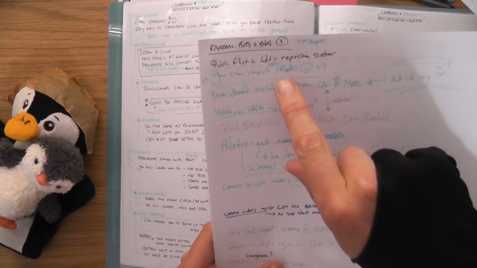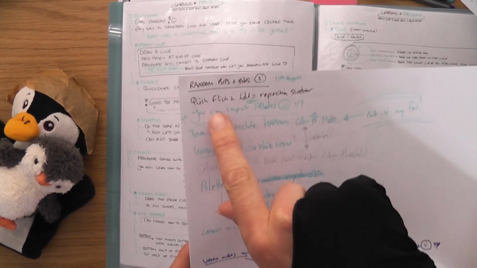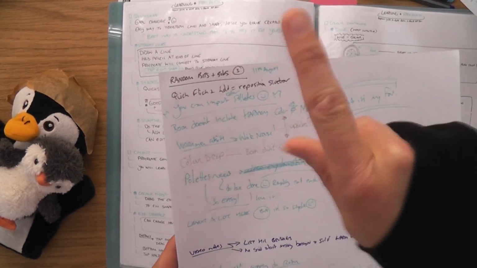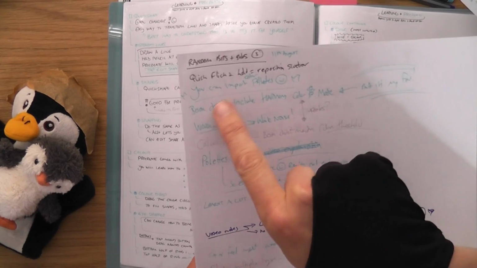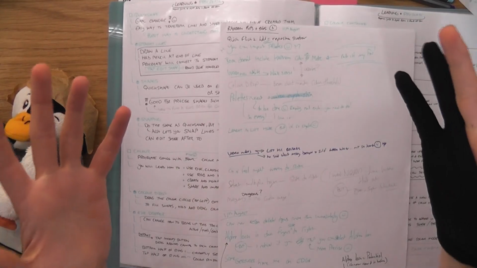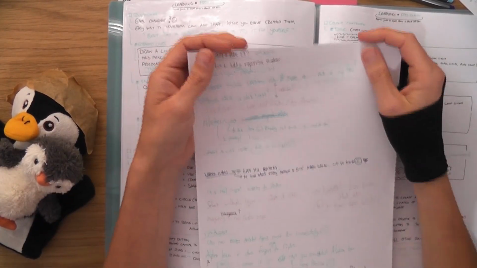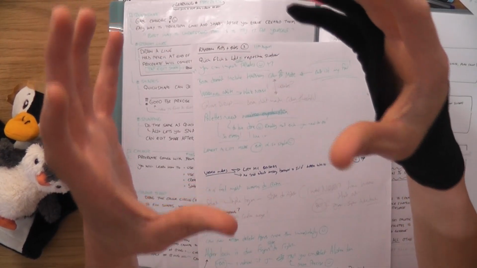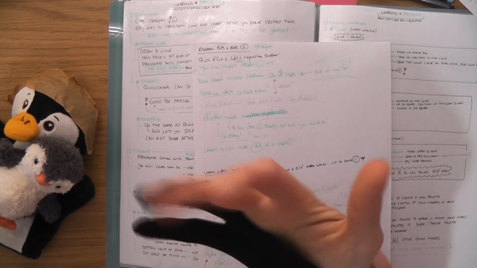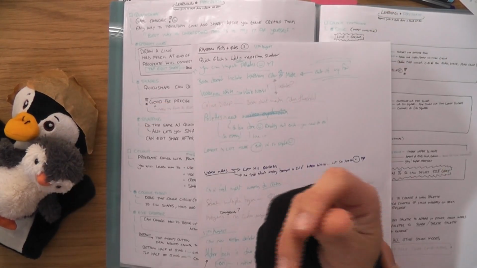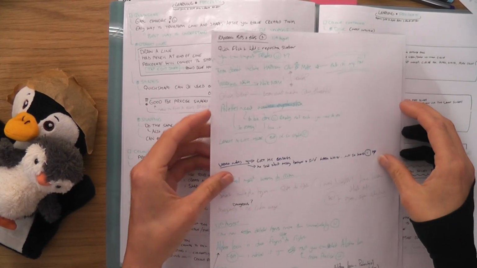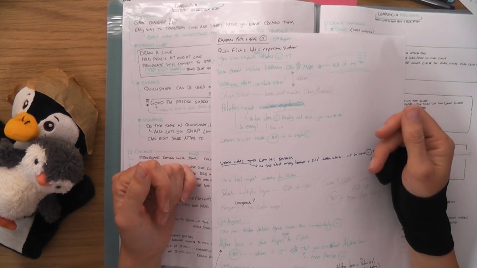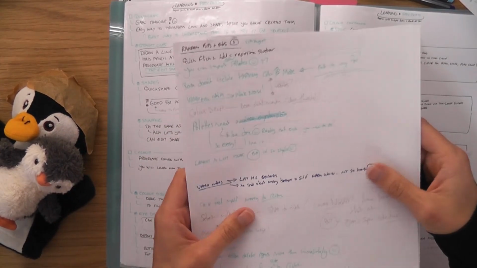Quick flip and hold equals reposition the sidebar. That was when I finally worked out how to move the sidebar about. You can import colour palettes. When I heard that, I was amazed, because I thought, let's say I'm online and I see a painting of somebody, I might be able to ask the artist, is it possible to have your colours? So you might actually be able to get these colour palettes. How amazing is that?